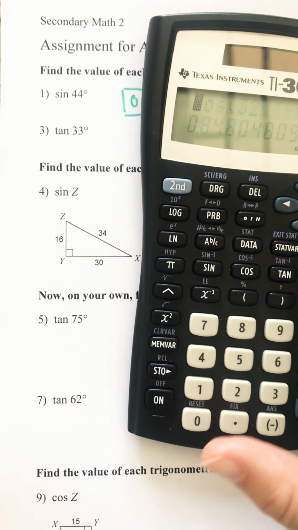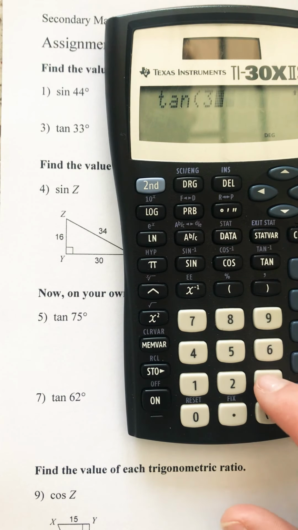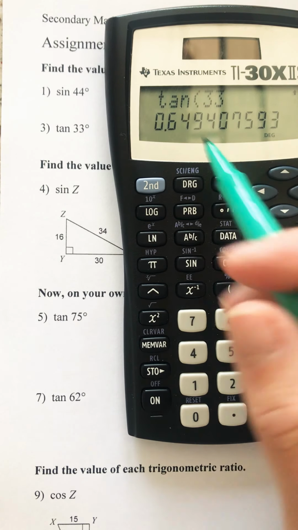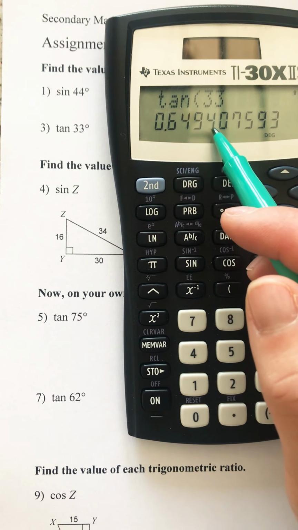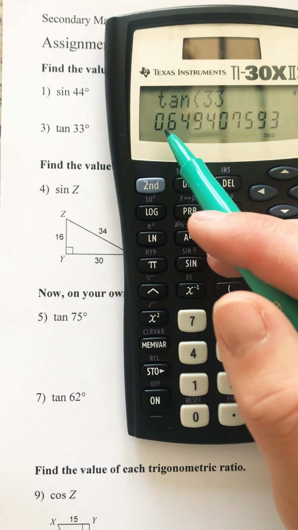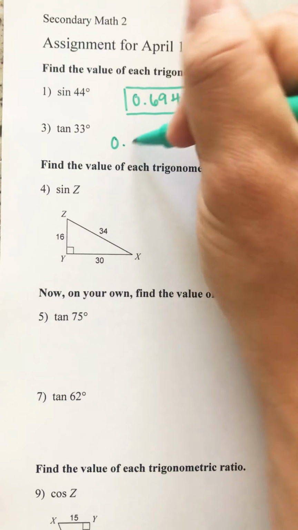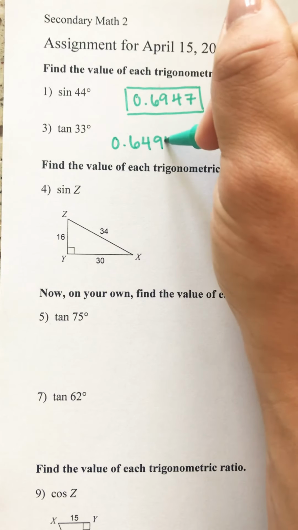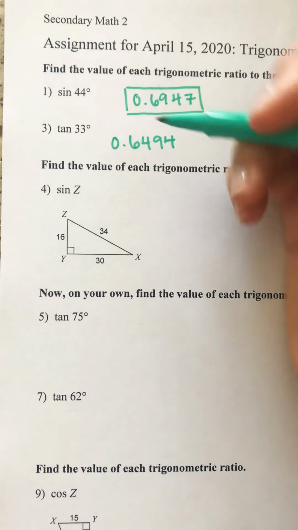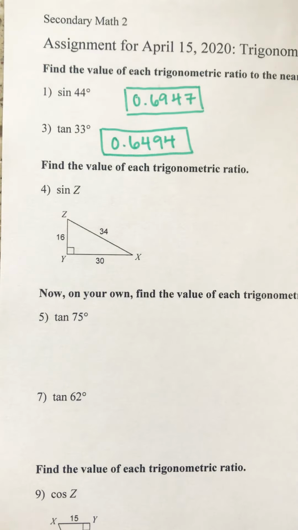Okay, let's look at number 3. So this time it's tangent. So we find the tan button, tangent of 33 degrees. Click enter. 4 spaces, 1, 2, 3, 4. Look to the one after, it's a 0, so that's definitely under 5. So our answer is 0.6494. Final answer. That's it, you guys. All you're doing is punching these into a calculator and then figuring out if you have to round it or not. Okay?